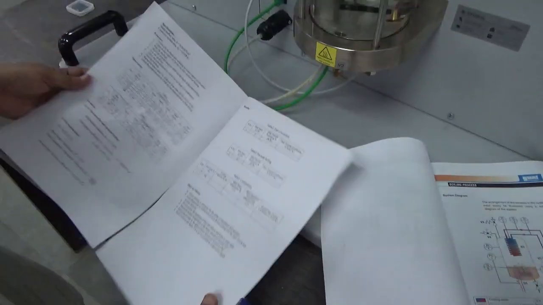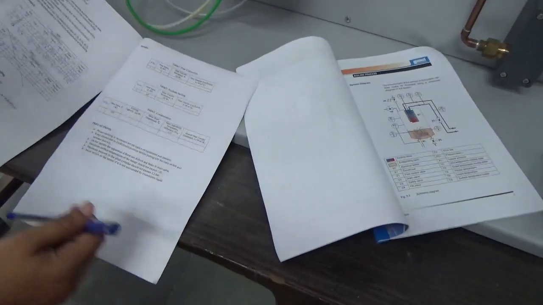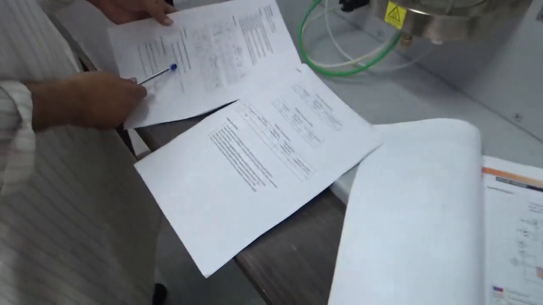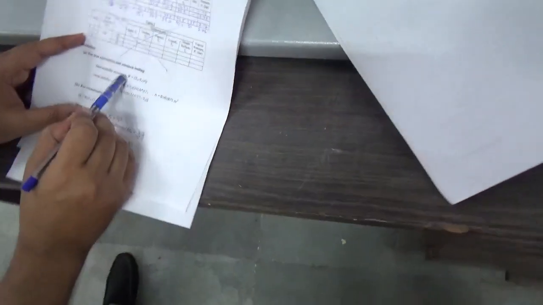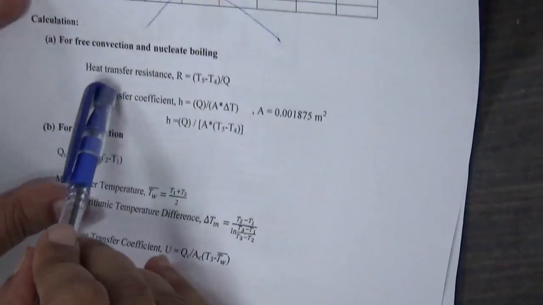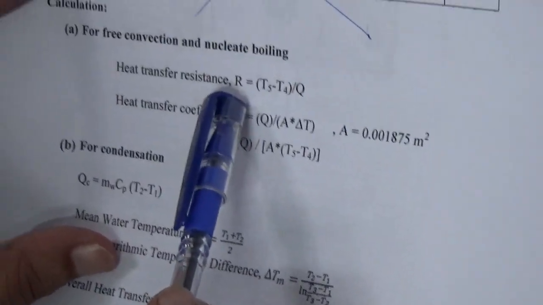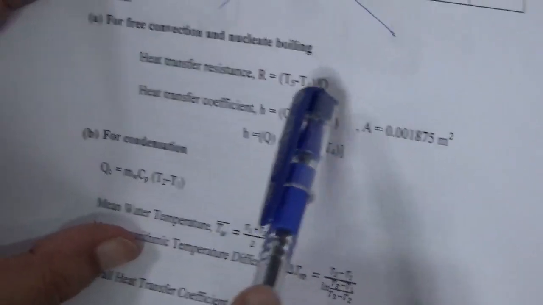So here we will calculate the heat transfer resistance and the heat transfer coefficient. Heat transfer resistance, heat transfer coefficient for the case of free convection and nucleate boiling. Heat transfer resistance denoted by R is equal to delta T by Q.